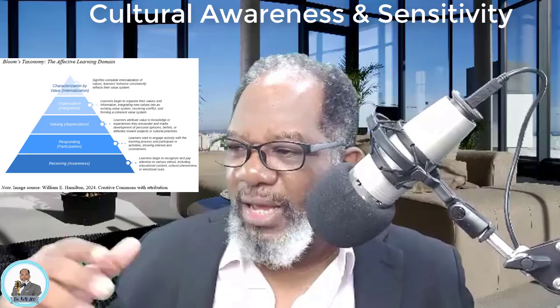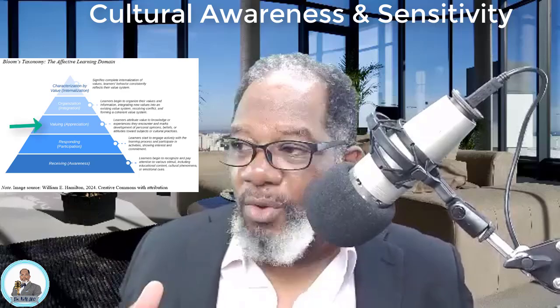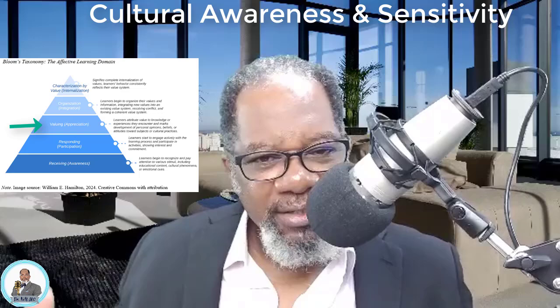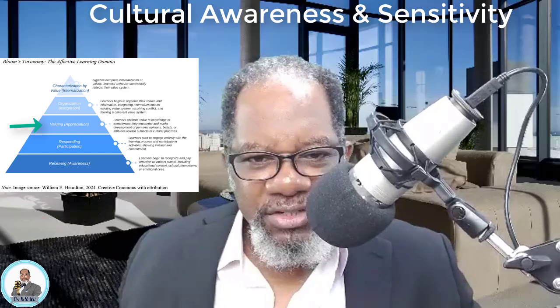So if we're looking at the affective triangle, at the bottom of that, we have receiving or awareness, and then responding, participating. Valuing and appreciation is in the middle, all the way up to organizing, your values, integration, and all the way up to characterization of the value, internalization.